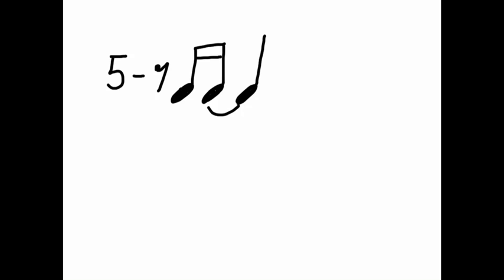We'll count this 5-stroke roll with a rest in front of it. It's just an 8th rest, so we'll start on the and. This will be counted as, we'll put a 1 in parentheses, and a 2. So it'll be and a 2, and a 2, and a 2, just like that.